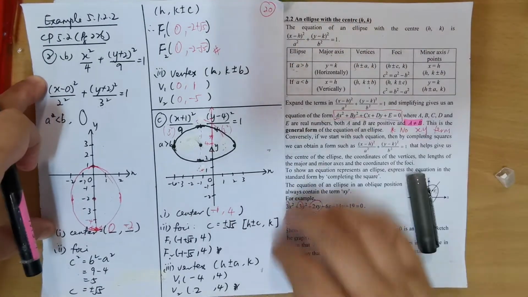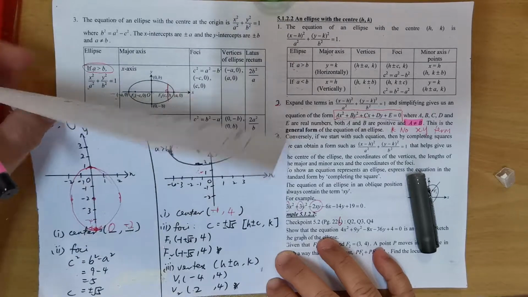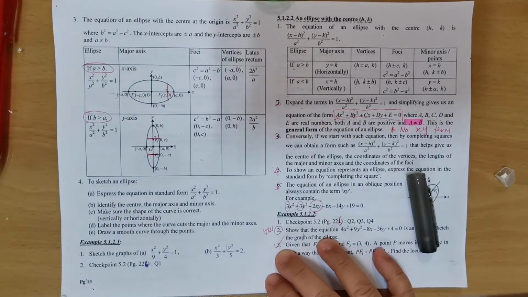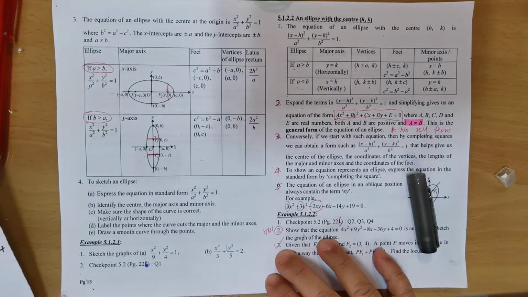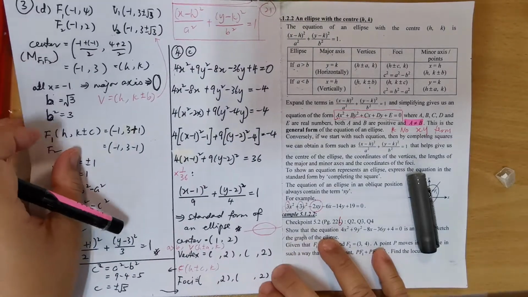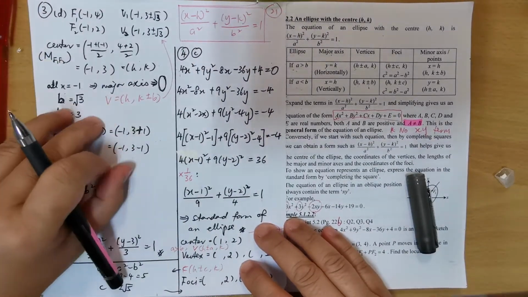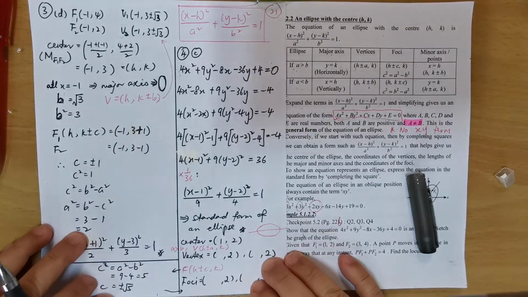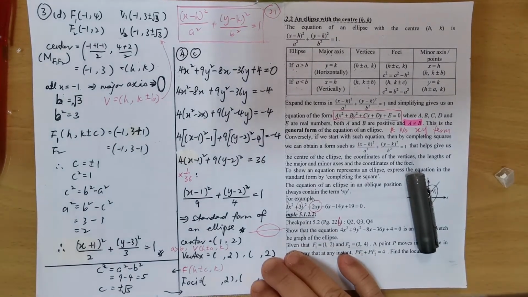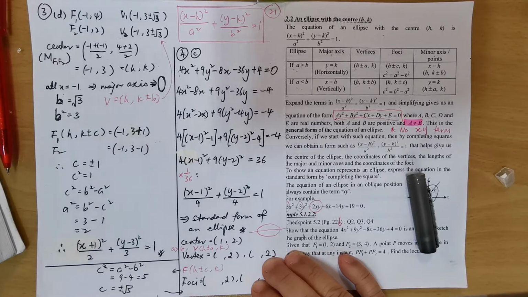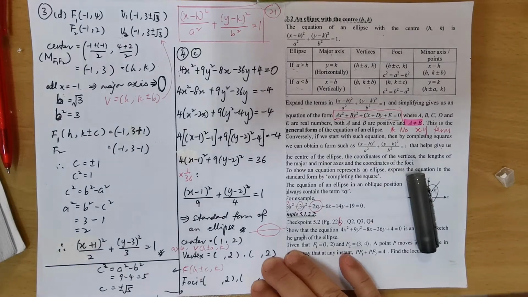Okay, so this is question 2B and C. The next one is question 3. We will see question 3. I'm going to discuss D only, so the rest you will do as homework.